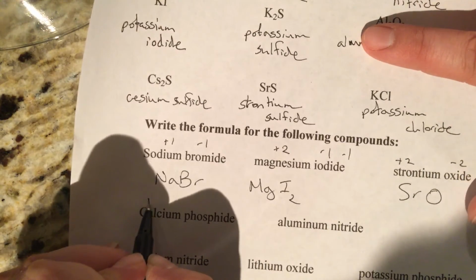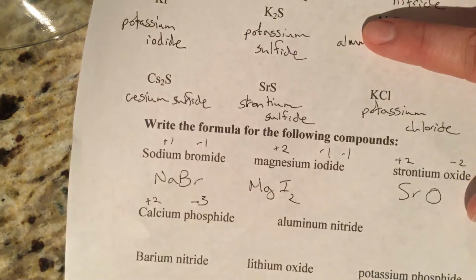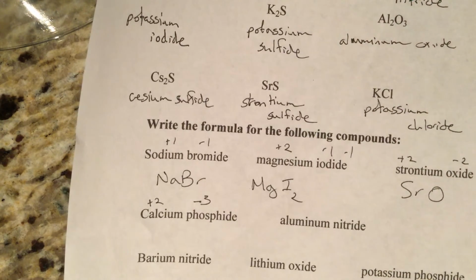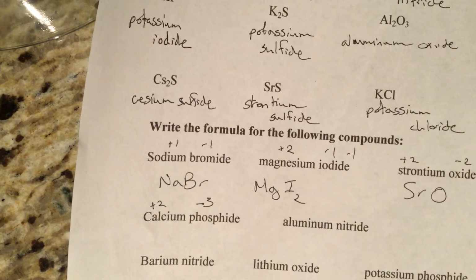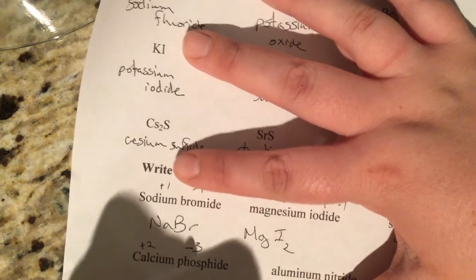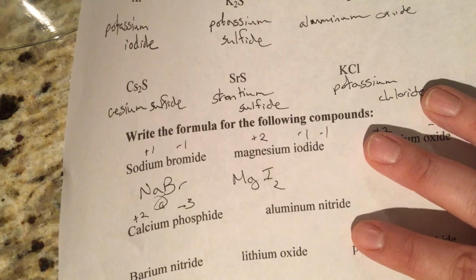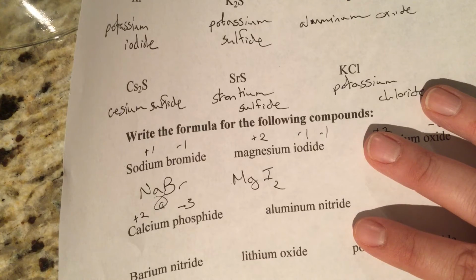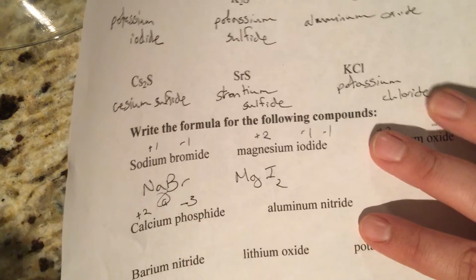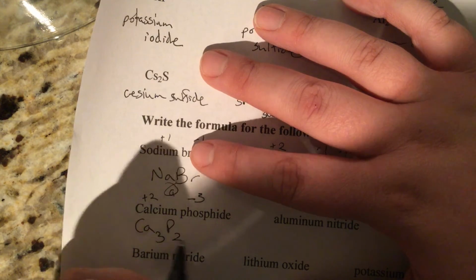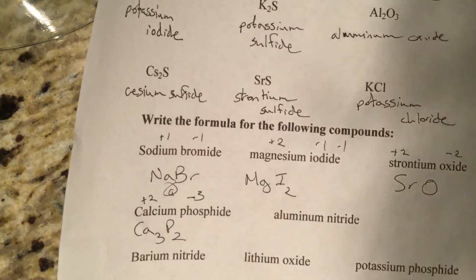Calcium phosphide, calcium's a +2. Phosphorus is a -3. This is the one that usually causes problems. Think about what is the common number between 2 and 3, and you should say something like 6. That's a 6. And so you have to ask yourself, what do I have to multiply 2 by to get to 6? What do I multiply 3 by to get to 6? Which is going to make this Ca3P2.